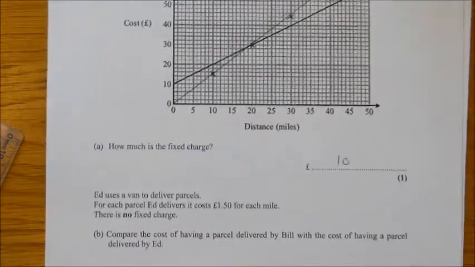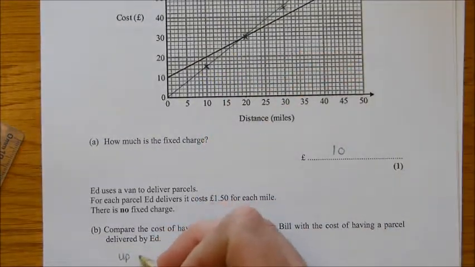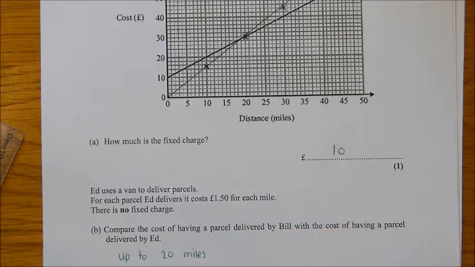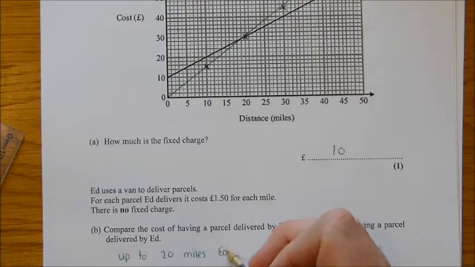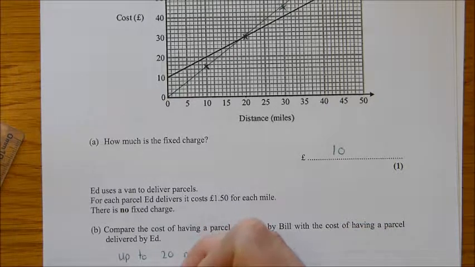So to compare the cost, we can say that up to 20 miles, it was Ed who was cheaper. At 20 miles, they both cost the same.